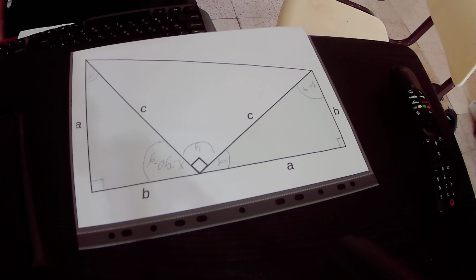As we know, the sum of the angles in a triangle is equal to 180 degrees.